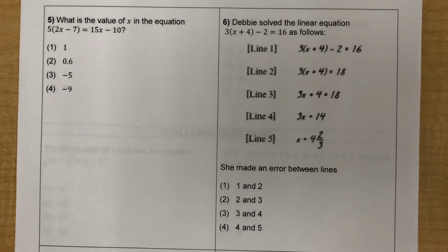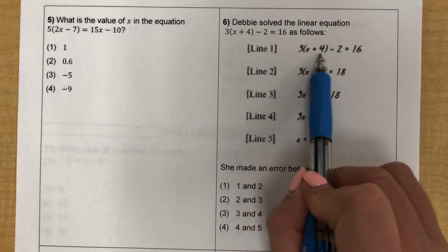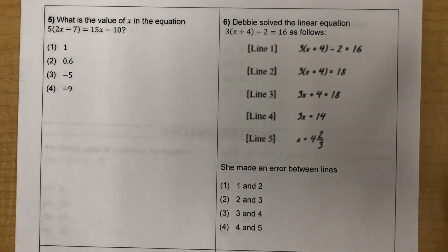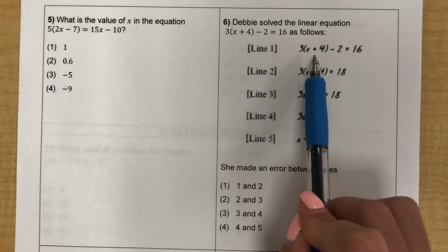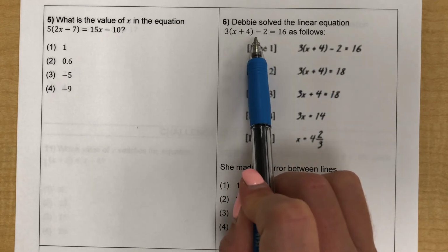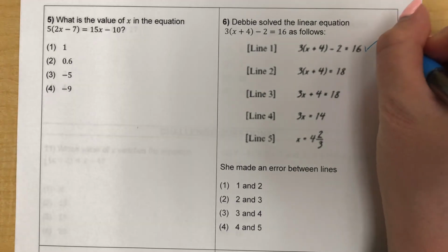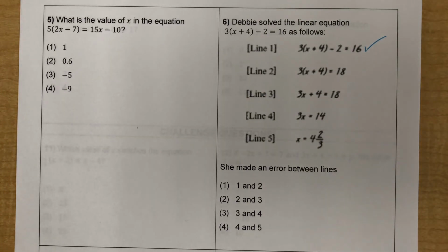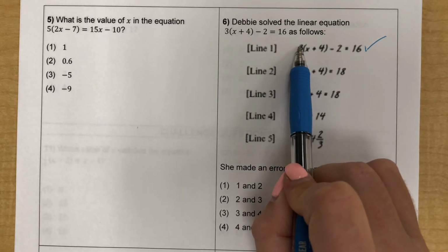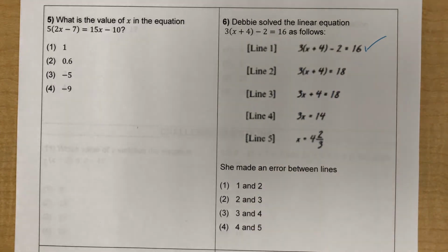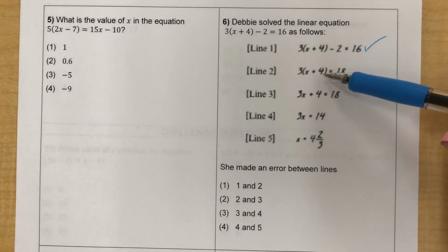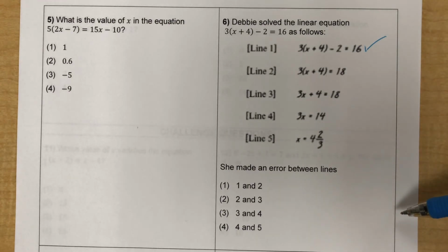So if I look at line 1, let's just check if she copied the equation over correctly. So 3 times x plus 4, 3 times x plus 4, minus 2 equals 16, minus 2 equals 16. So the first step looks good. She copied it over correctly. Now, if you guys remember, usually we like to get rid of the parentheses first. So I would have probably multiplied the 3 to x and 4. But if you look at her second step, she didn't utilize that.